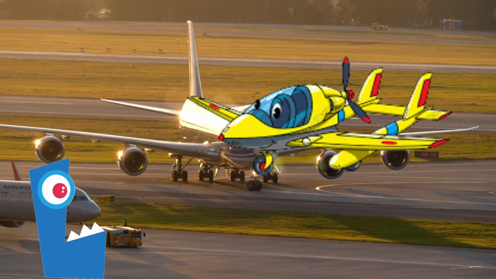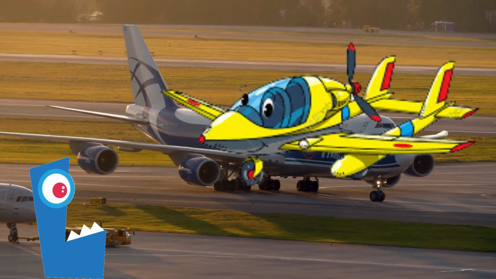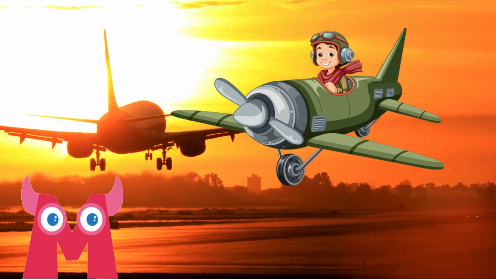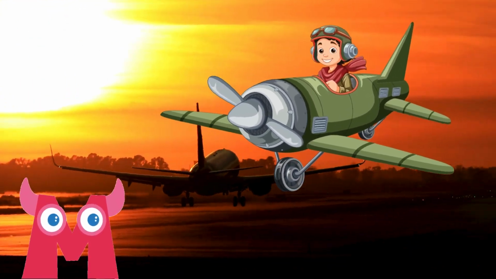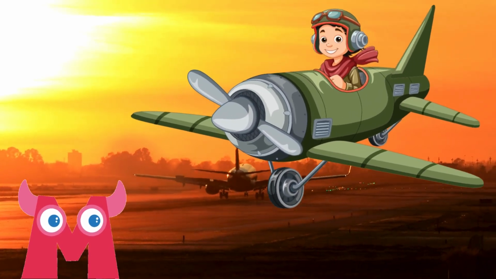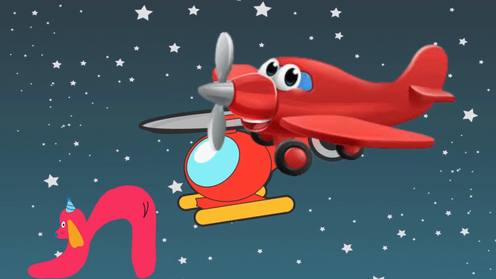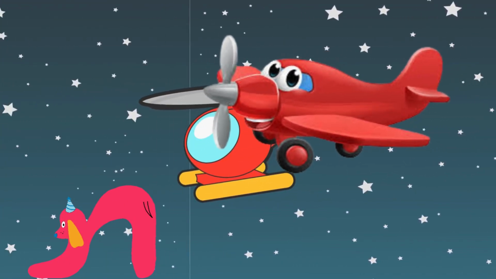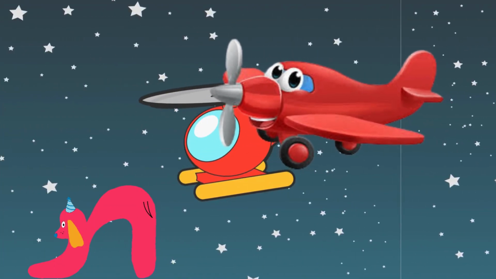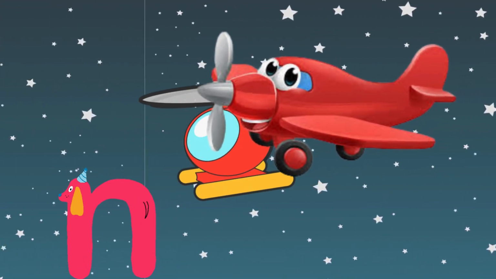L is for light plane. Light. Small but strong, quick in flight. M is for military. Military. Defending the sky is strong and legendary. N is for narrow jet. Narrow. Flying through air like a quick sparrow.